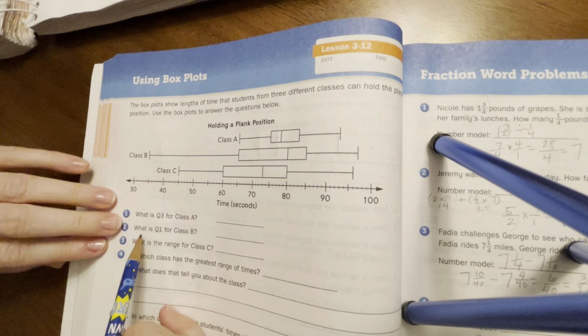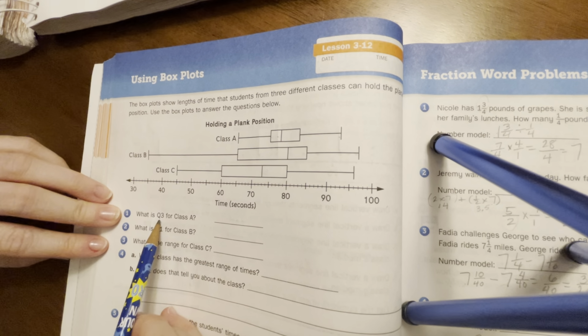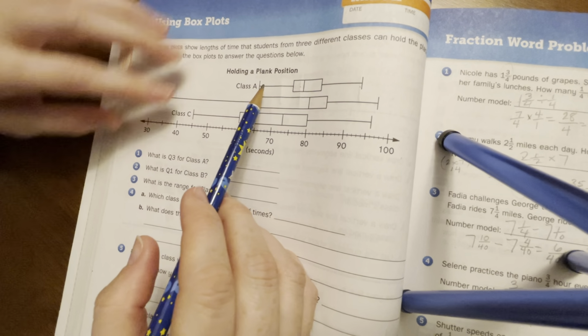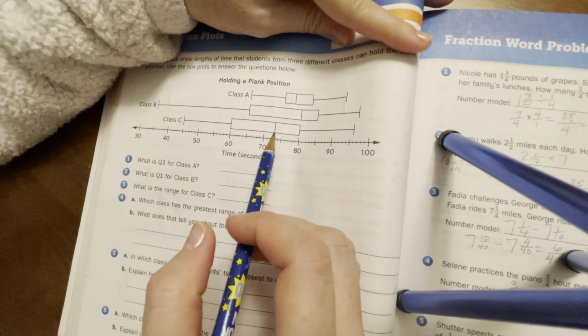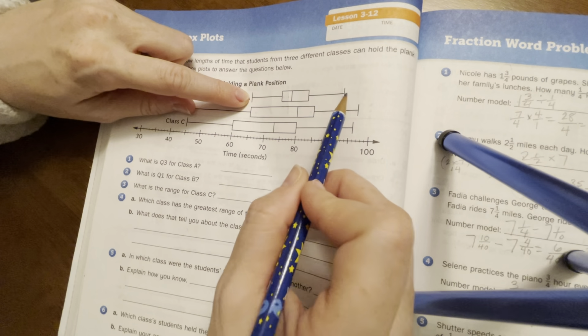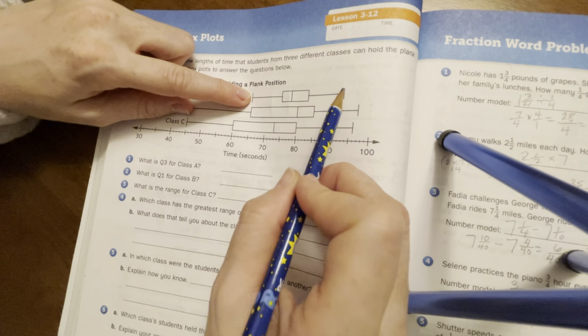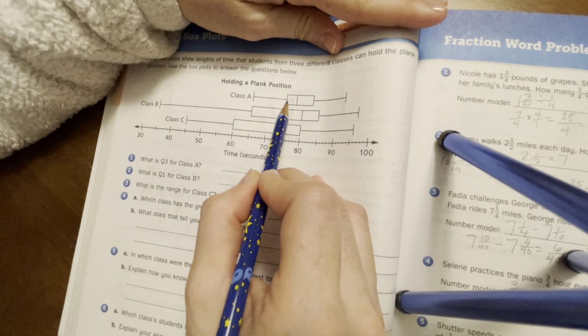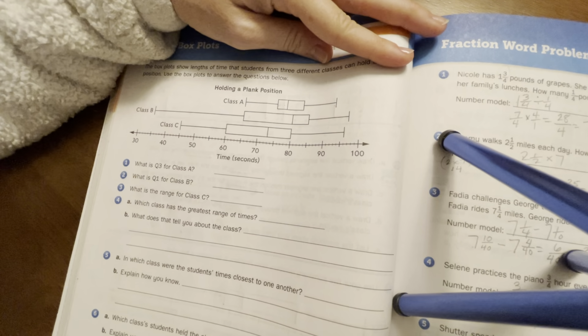So number 1 says, what is the quartile 3 for Class A? So if we look up here at Class A, let's put some labels on here. We know that these end lines, that's our minimum and our maximum. So from the minimum to this line, what would that be called? Someone raise your hand.